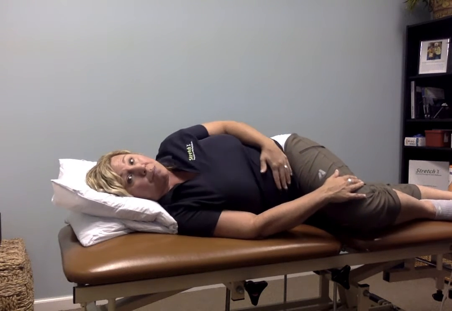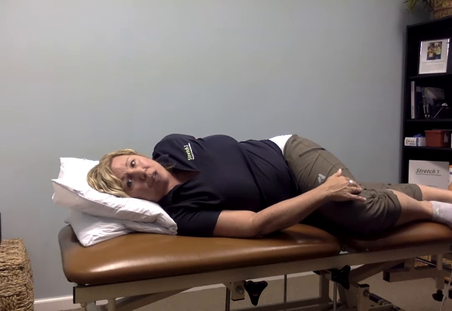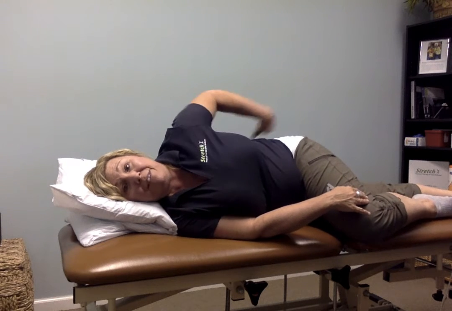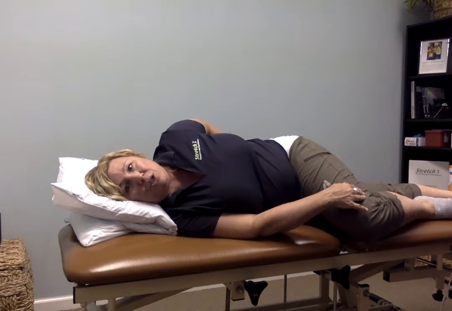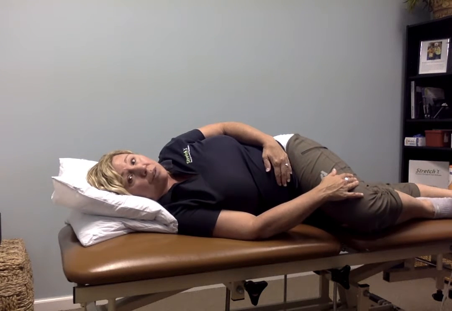But when I go back in this direction, I'm not feeling the tension that I felt on the other side. That means I have more mobility on the left side of my lumbar than I do on the right side of my lumbar. But if you see here, I still don't go completely down.